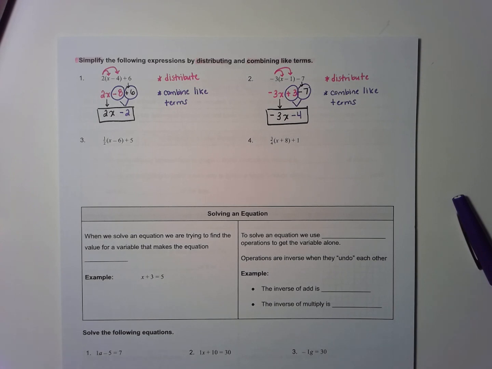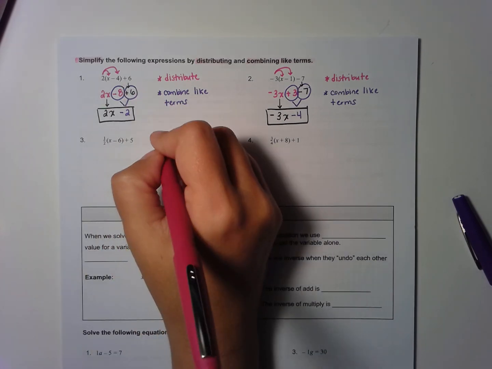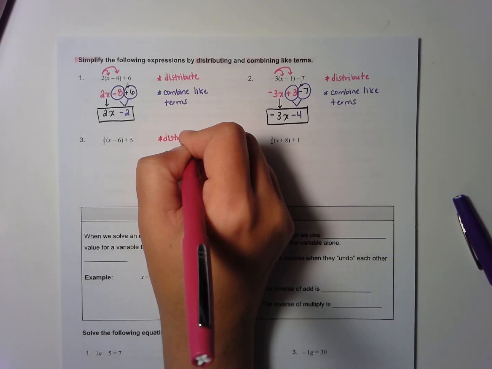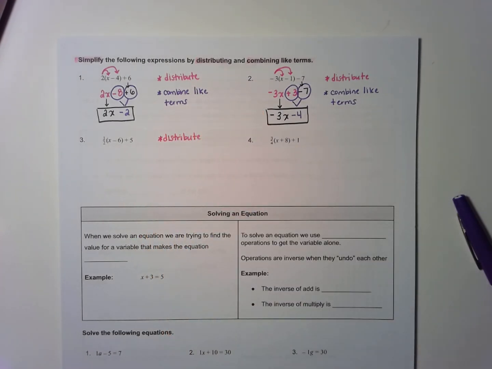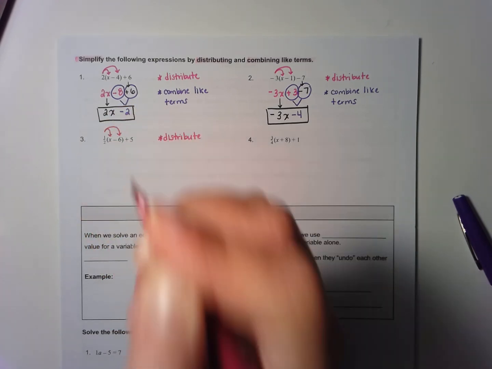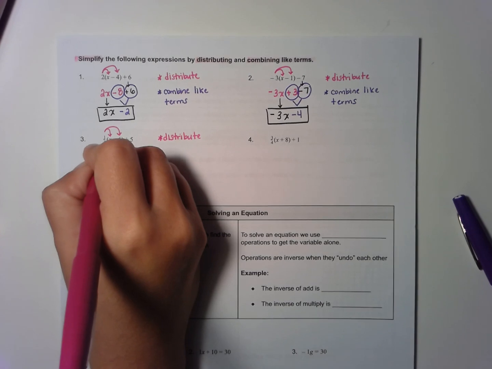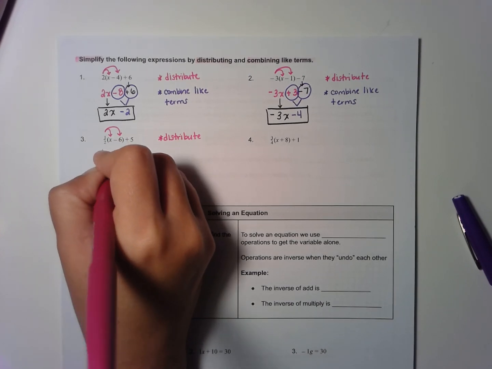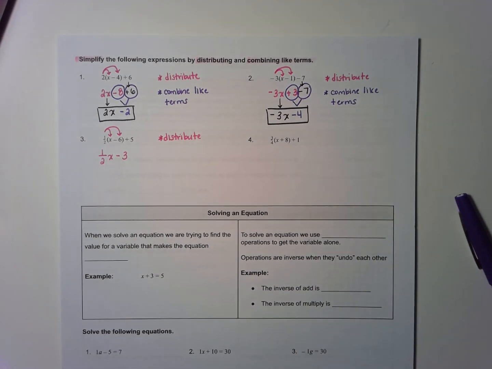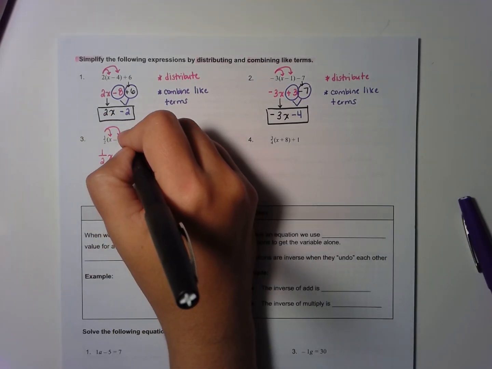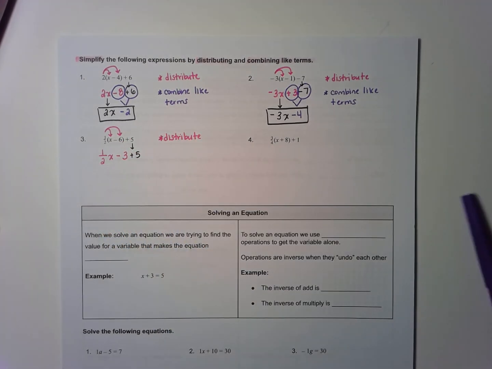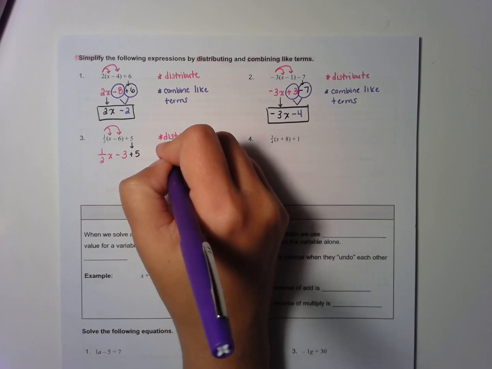Next, we're going to do problem 3. So again, we're going to start by distributing. When we distribute here, we're going to do 1/2 times x and 1/2 times -6, which means we get 1/2 x, and half of 6 would just be -3. Now, this 5 doesn't need to change, so we're just going to drop it like it's hot. Don't change anything. Next, we're going to combine like terms.